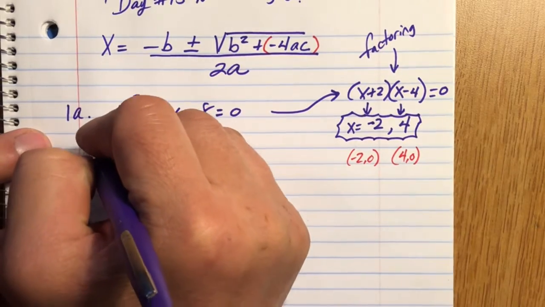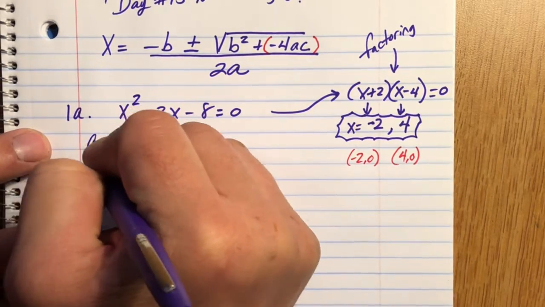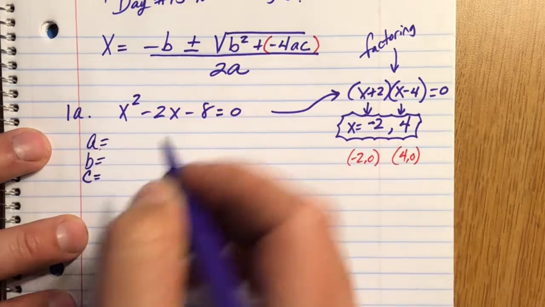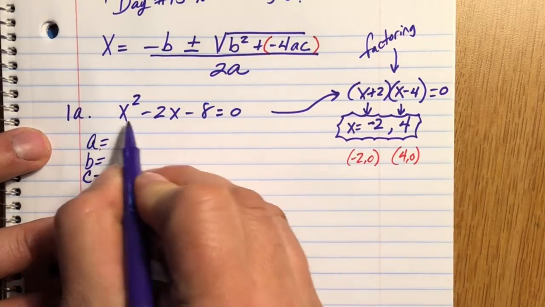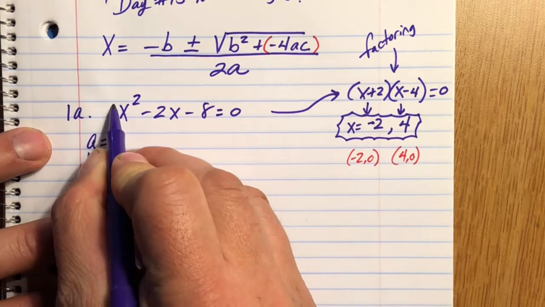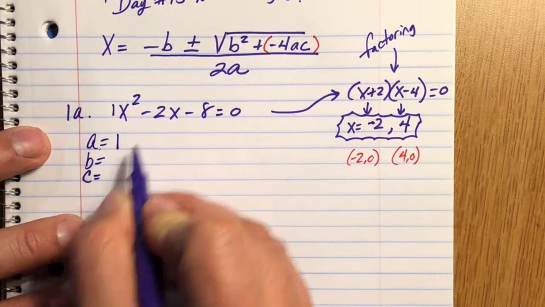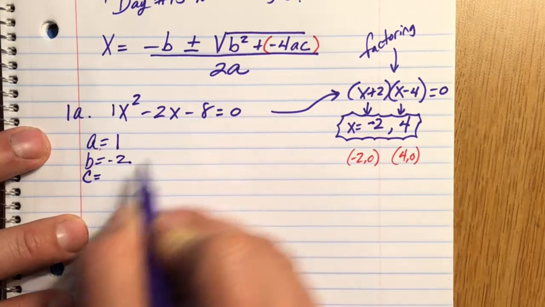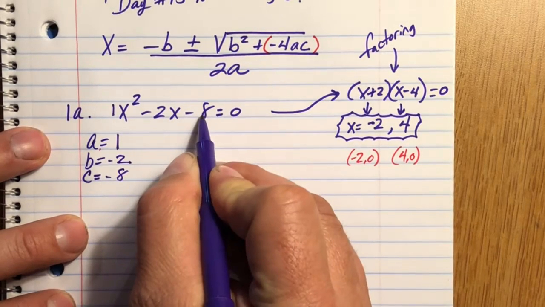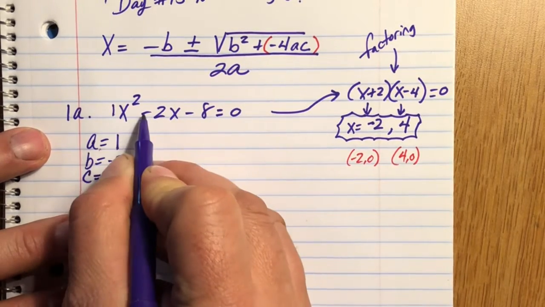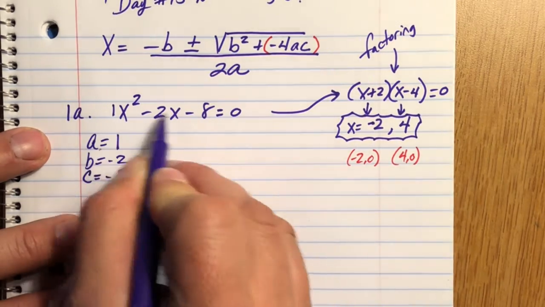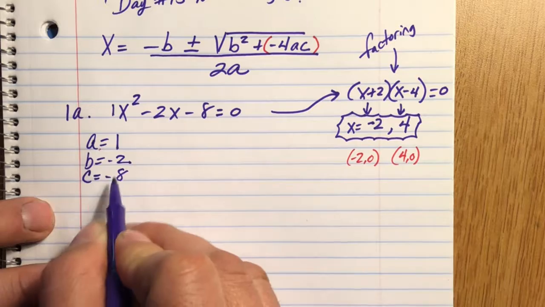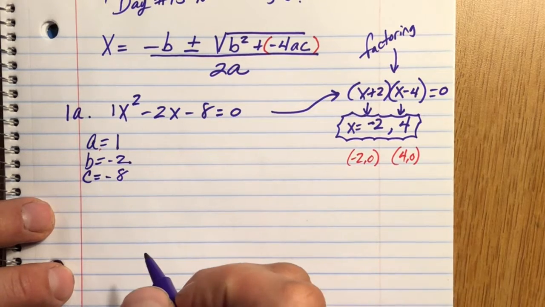Step number 1. We have to identify a, b, and c. In order for us to do that, you got to make sure this is in standard form. All right, so a is right there. It's 1. b is negative 2. And c is negative 8. ax squared plus bx plus c equals 0. So a, b, and c. Crucial that those are in the right spot, so you have those.